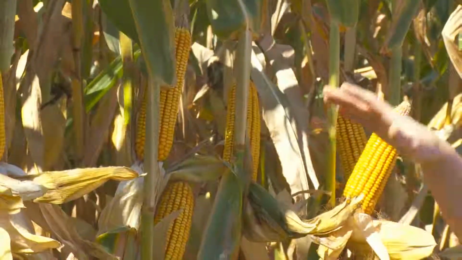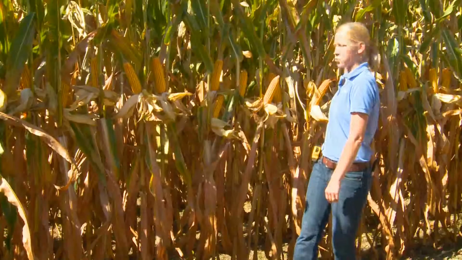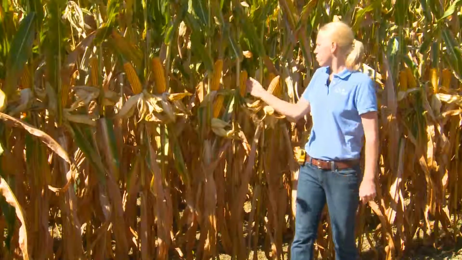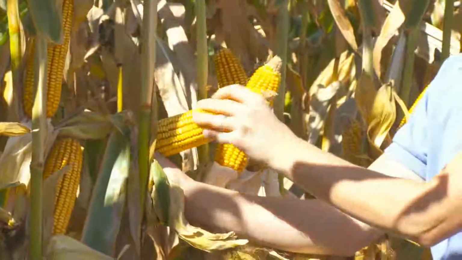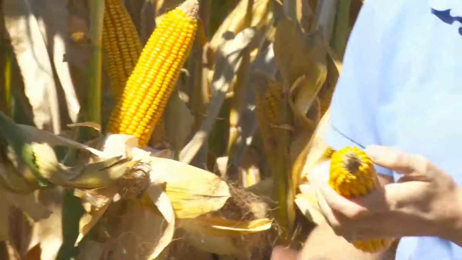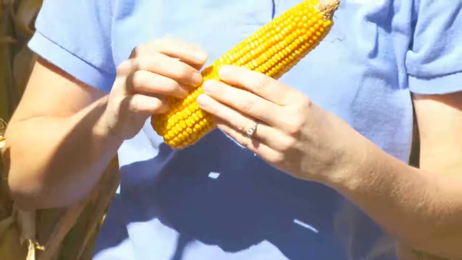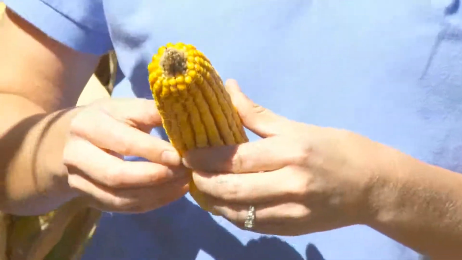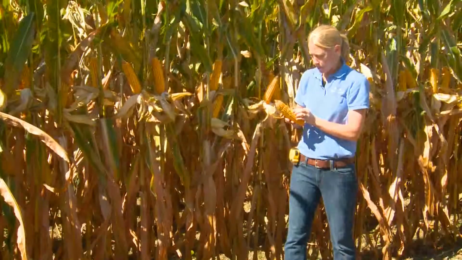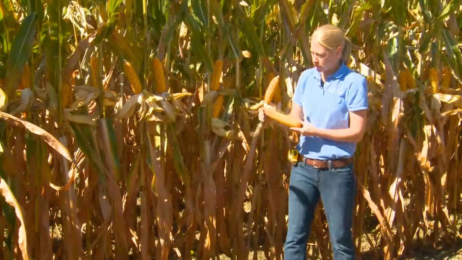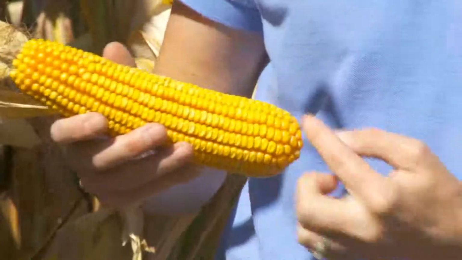And then what we would do is pull 3 to 5 different ears randomly throughout here that we would pull off to actually do these kernel counts on. So in this case here, I'll grab an ear to do kernel counts. We're going to count the number of rows around. And I have 16, so I'm 16 rows around, and then I'm going to count the number of kernels long.